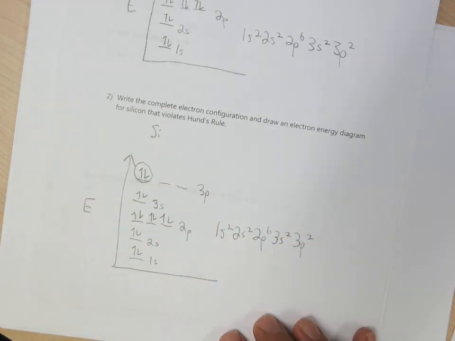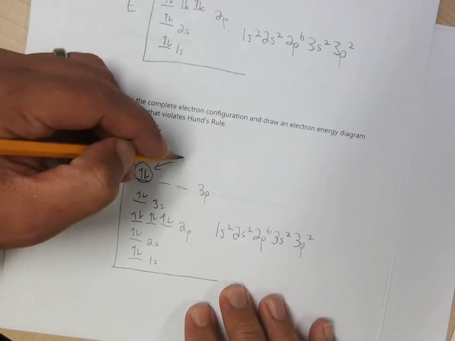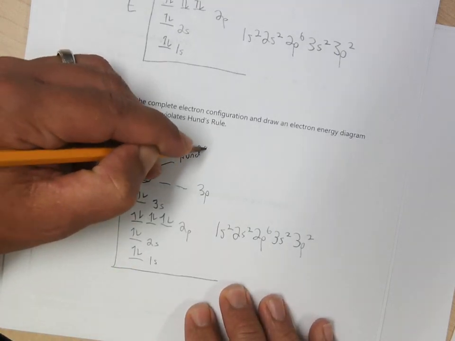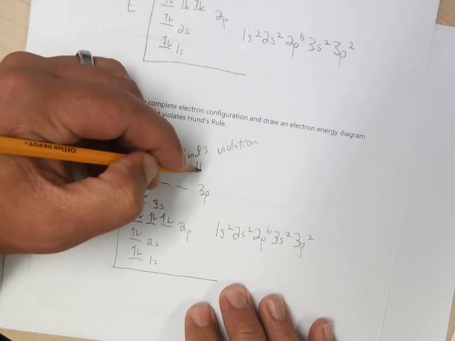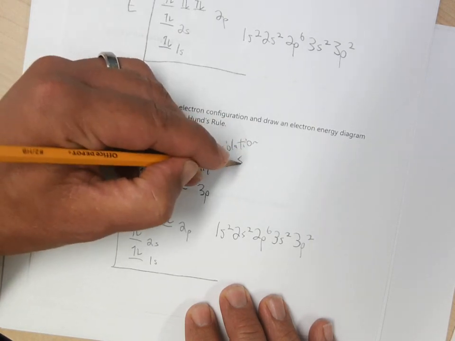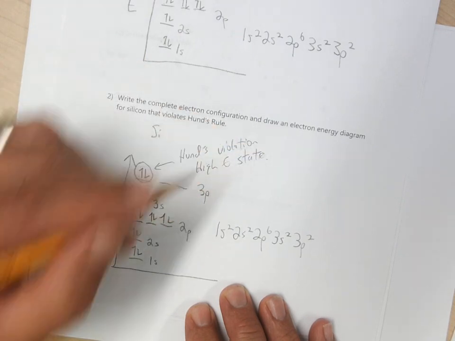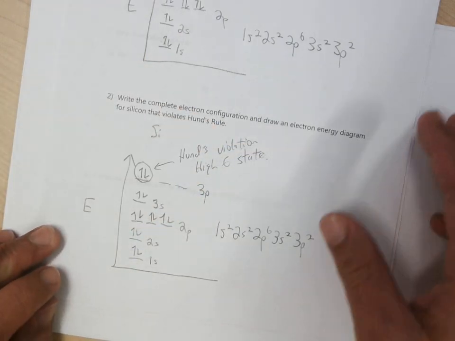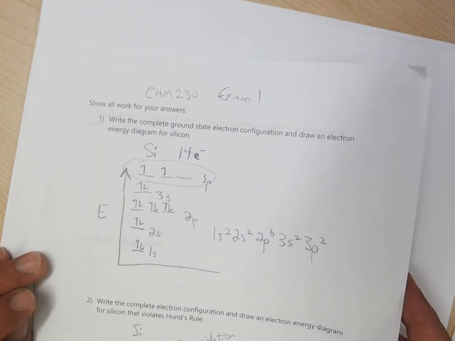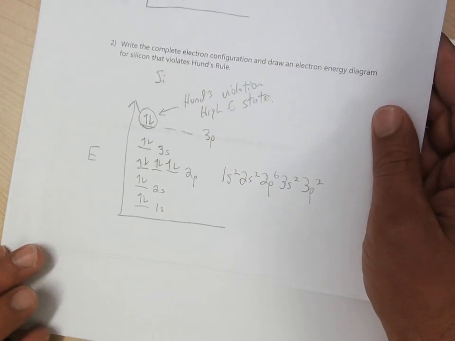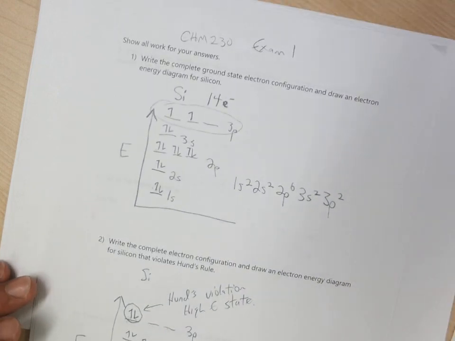You can't tell from the electron configuration whether you have the ground state or not, but you can sure tell from the electron energy diagram. There's our Hund's violation, and it's a high energy state rather than the ground state. So the lowest energy configuration, question 1. Higher energy configuration, question 2.